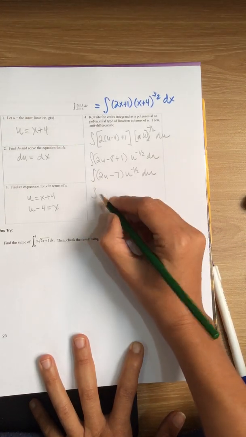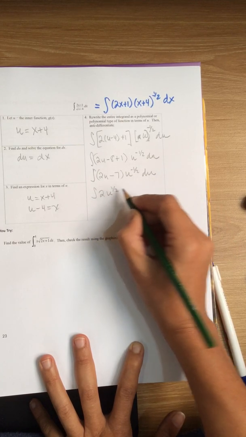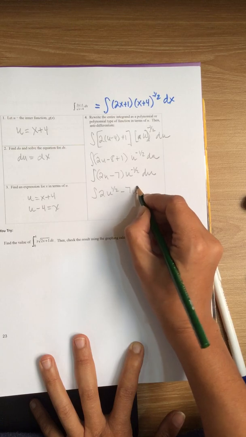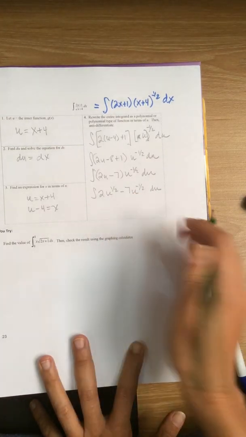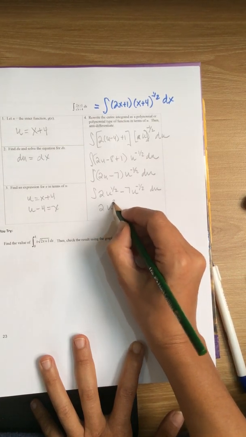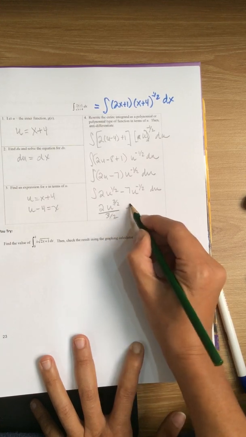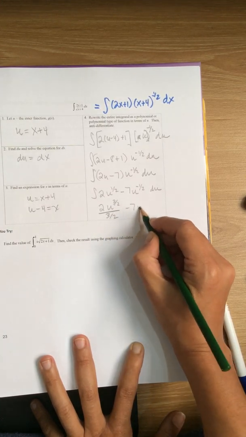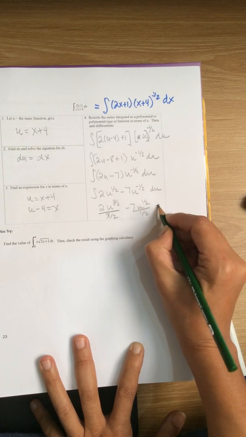So that becomes 2u to the 1/2 minus 7u to the minus 1/2 du. Now we can integrate this, right? Because we could break it up. So this becomes 2 u to the 3/2 over 3/2 minus 7 u to the 1/2 over 1/2 plus c.